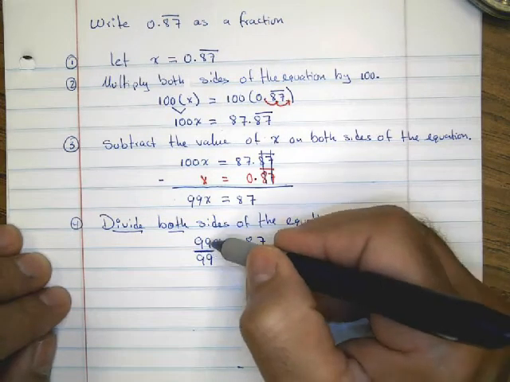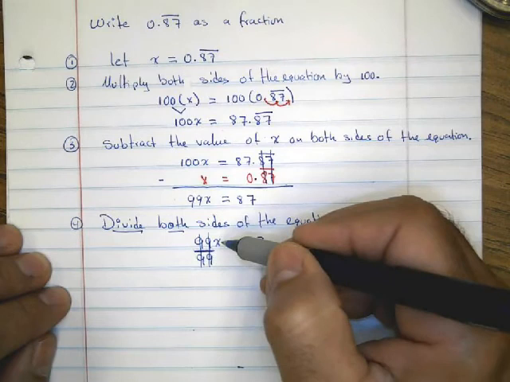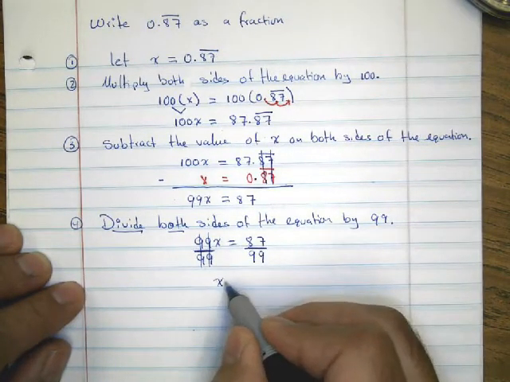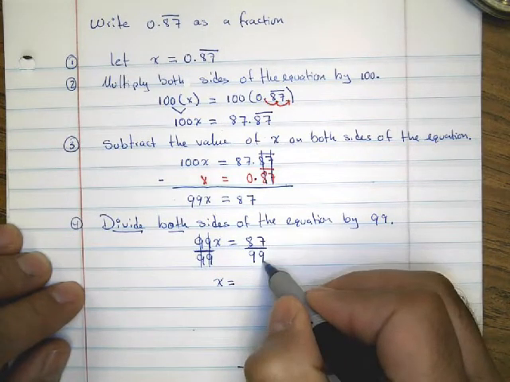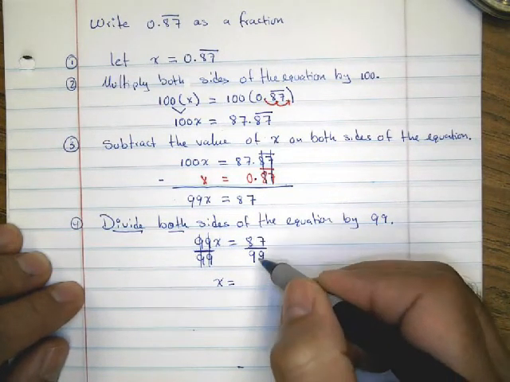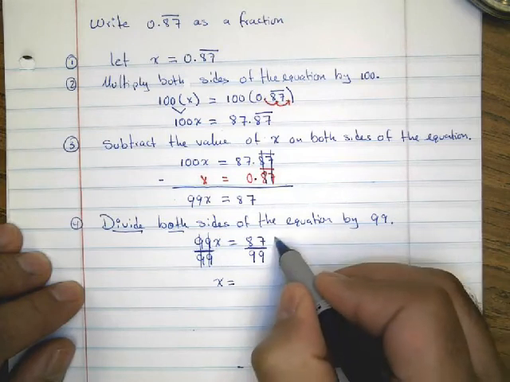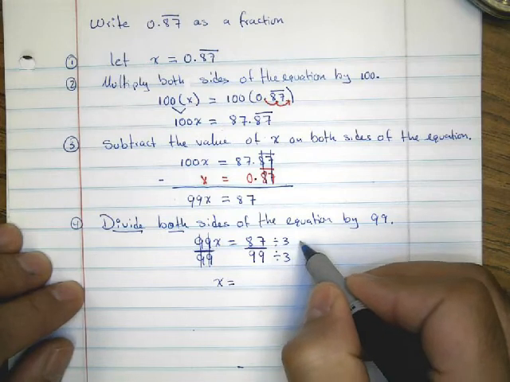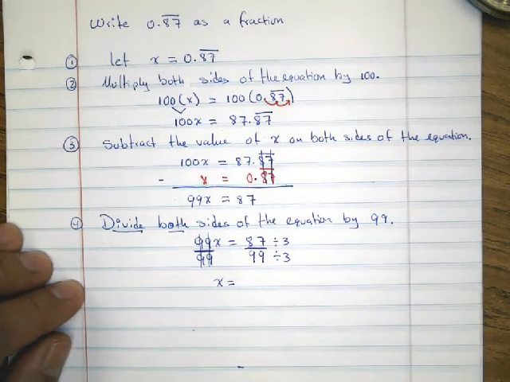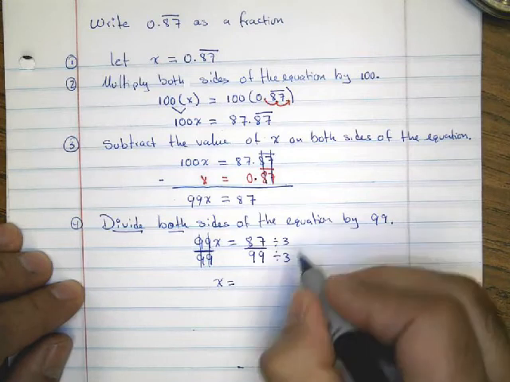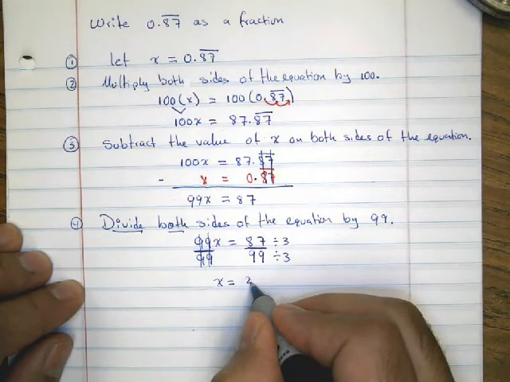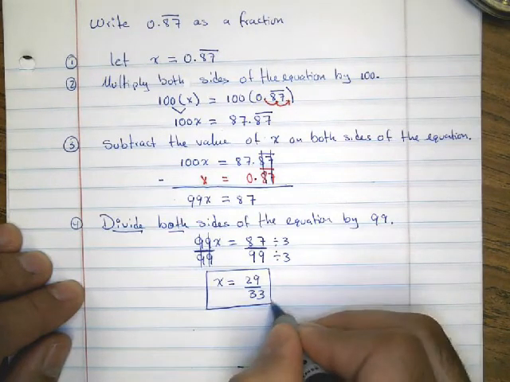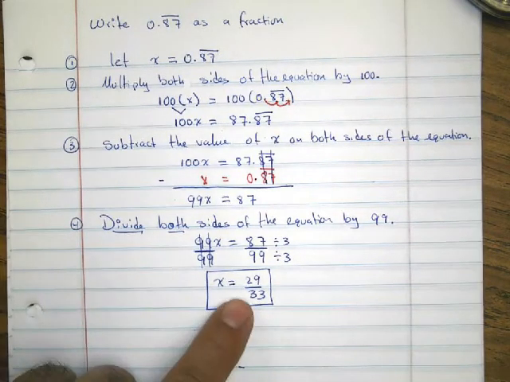So now 99 over 99 becomes a whole, so it's 1x, but I'm not going to write the 1, I'm just going to write x. 87 over 99, that's an okay answer. It's a fraction already, but I think we can simplify this. I'm going to divide by 3, the multiples of 3. And when I divide 87 by 3, it's going to be 29 over 33. And that's my answer.